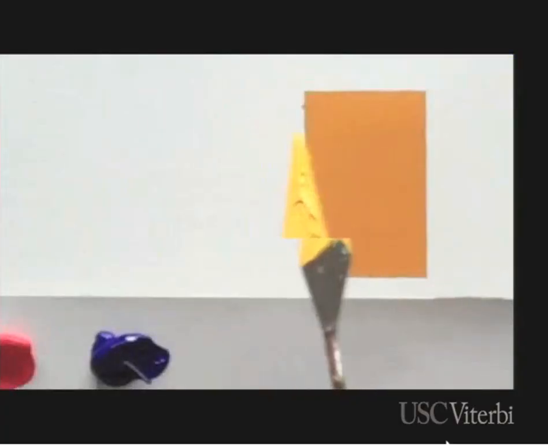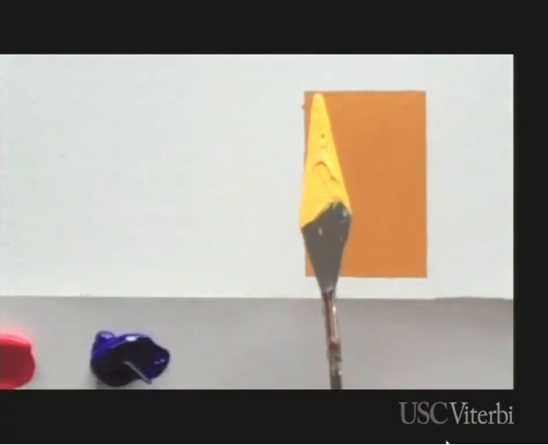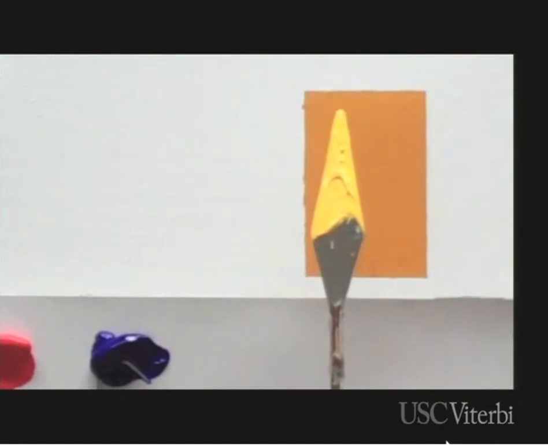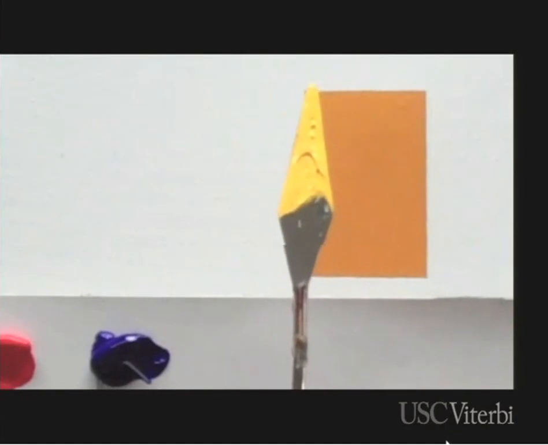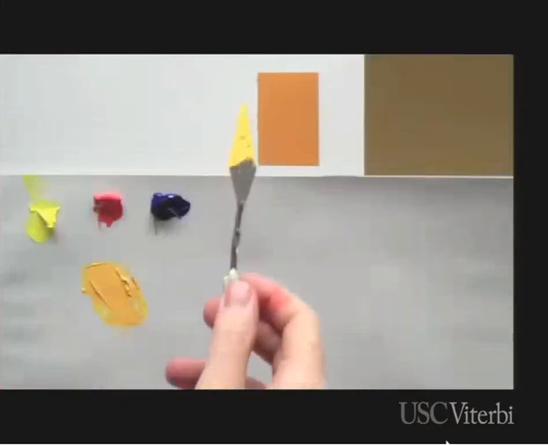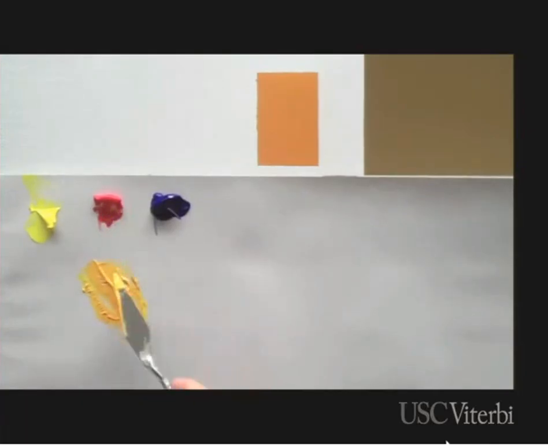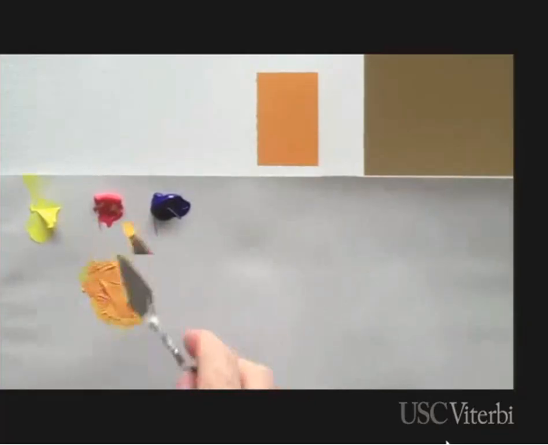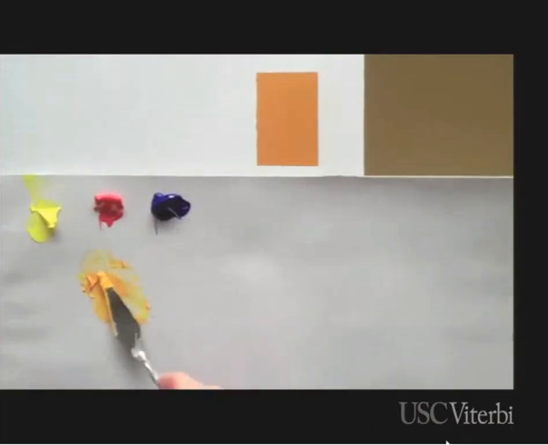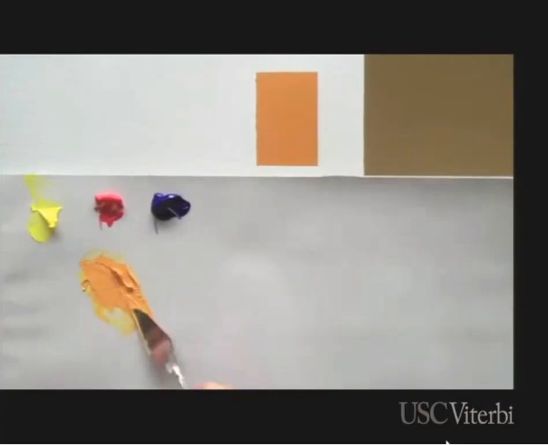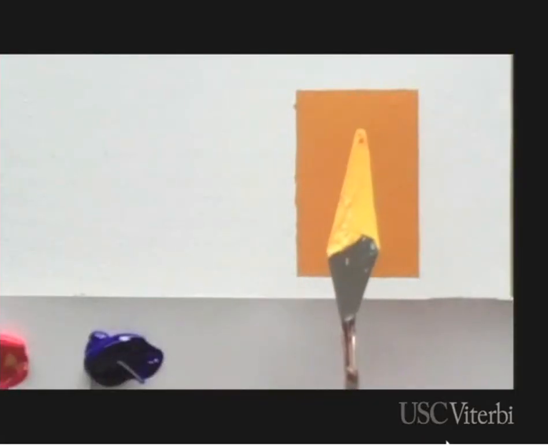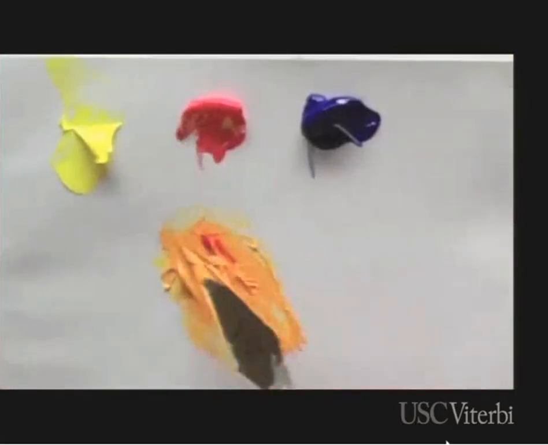Okay, and then I can hold it up, and then you look at the value of it and how light or how dark. Well, this is still a lot lighter than this colour here we're after, so I can still add a little bit more of the red to it, because red is darker in value than the yellow. If you took a black and white picture of these three, you'd see that red would be a lot darker. A bit more.